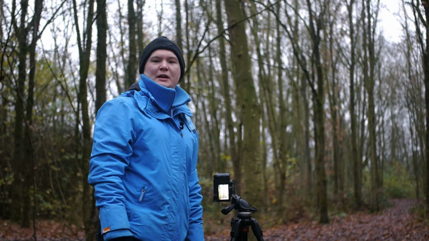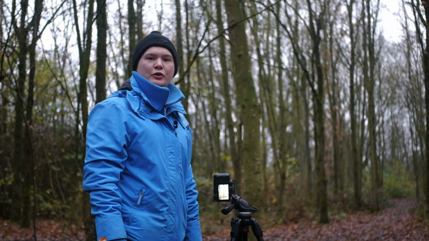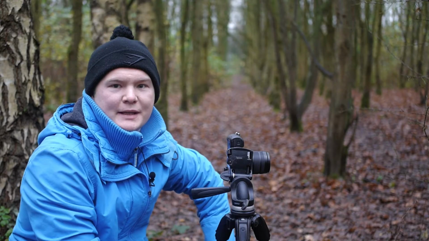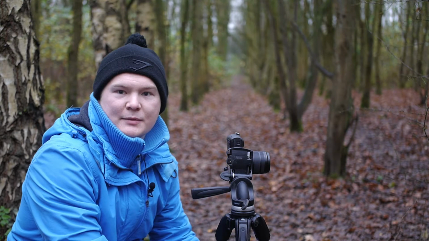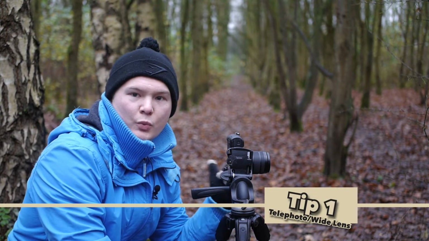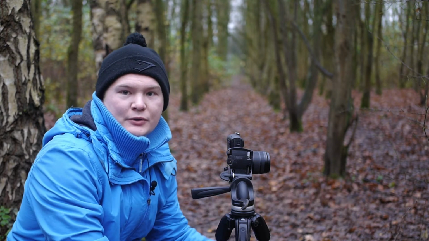Today we're at Foss Meadows in Leicestershire and we're going to be talking about woodland photography. A couple of tips on how to take woodland photography. Tip number one was to use either a wide angle or a telephoto lens.